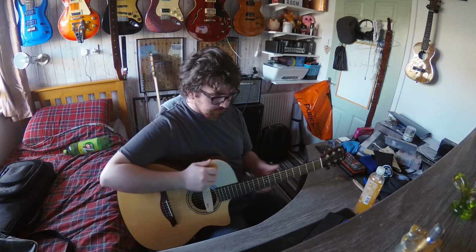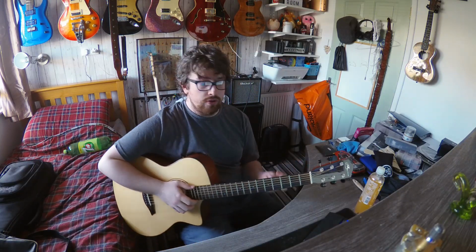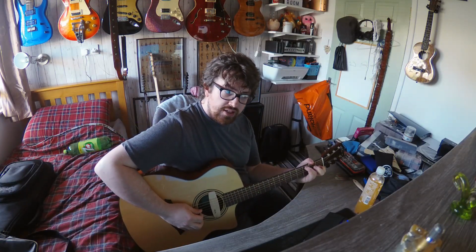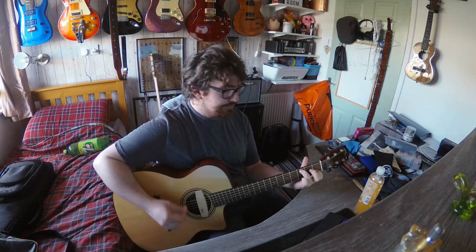Now, if I wanted to go a different direction and make this a sus2 chord, I would take away the third and make it a second, which will be a D in this case, giving me that kind of sound.